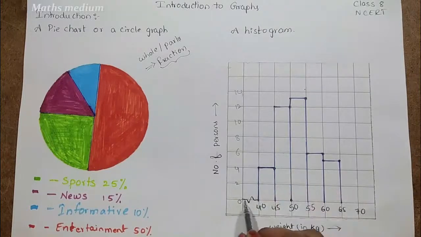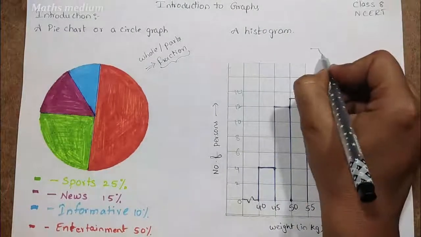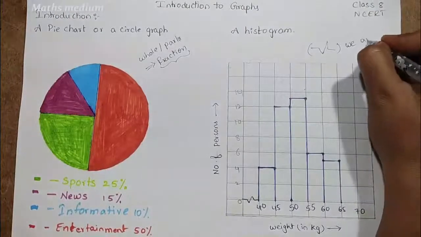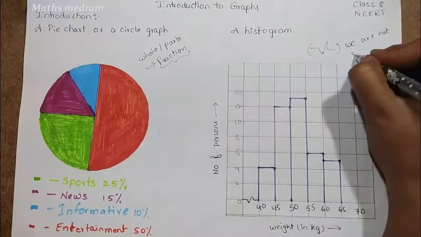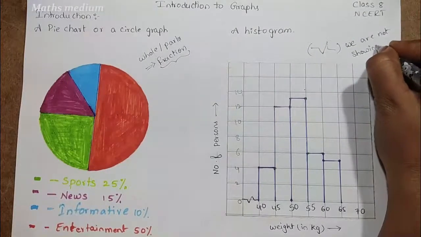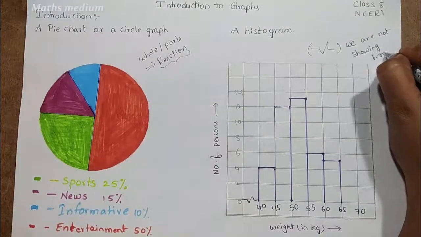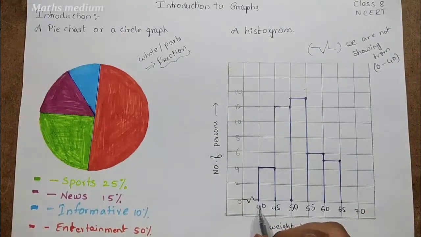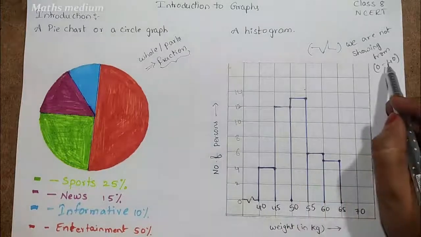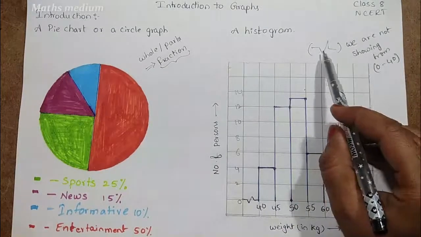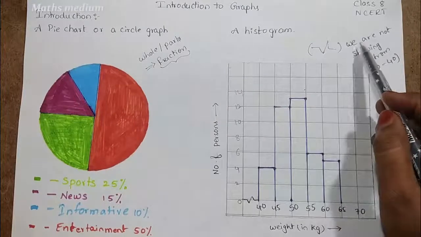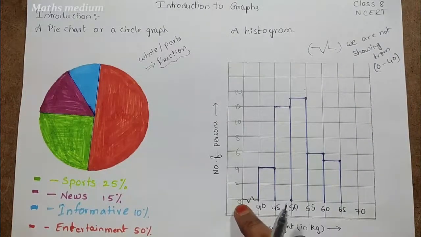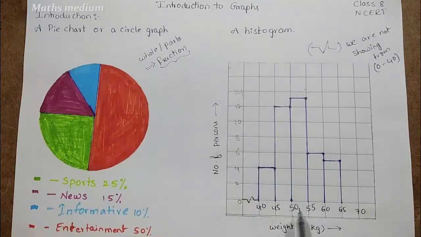So here this zigzag line, see, like this, it means we are not showing from 0 to 40, or else whatever number is there, that we can also write here. So this zigzag, jagged line means we are not showing from 0 to 40. So in this histogram, we are not showing 0, 10, 20, 30 like this.